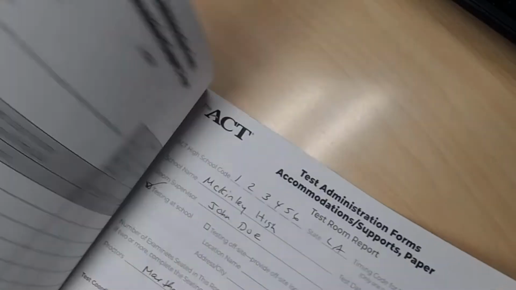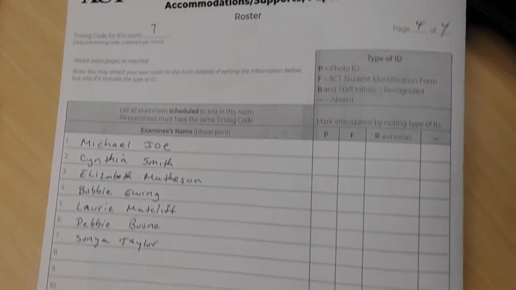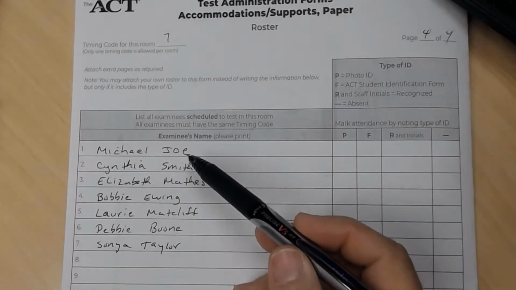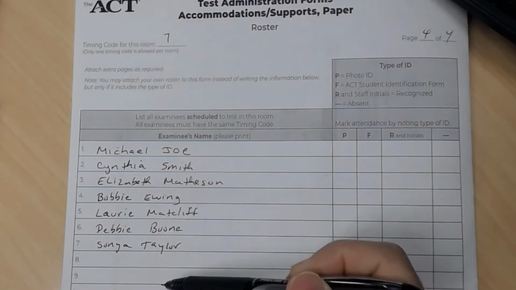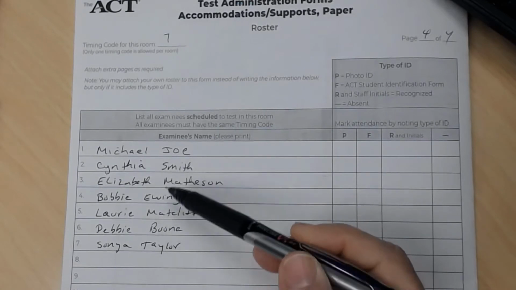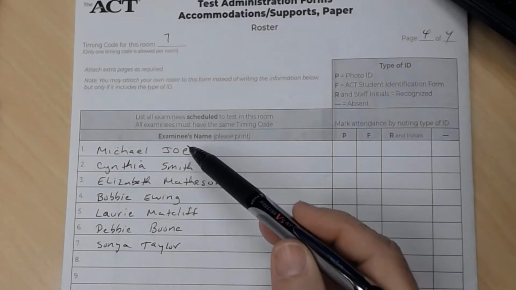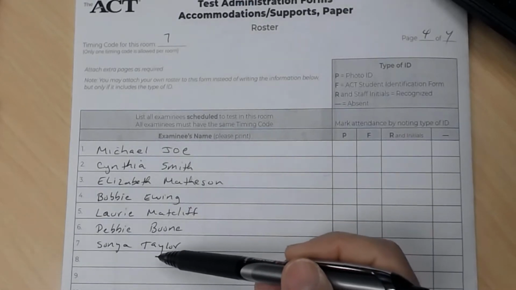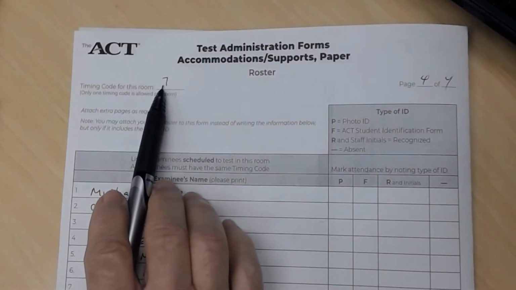Now let's go to the back page. The back page should already be completed by the test coordinator. Again, that has to already be completed. The room supervisor should not be completing this. It should already be completed by the test coordinator in advance of test day. Time and code should already be listed here.